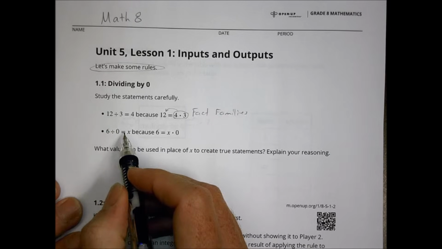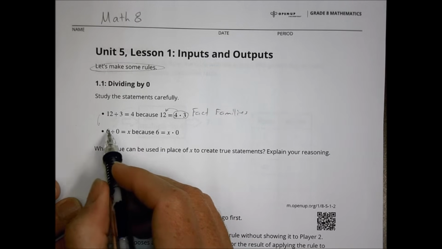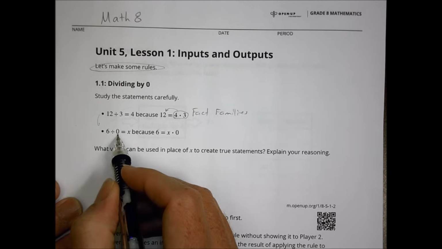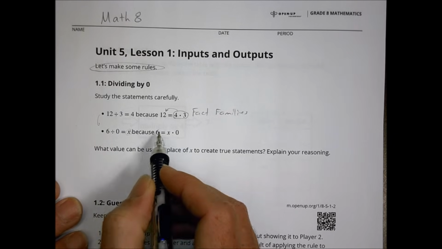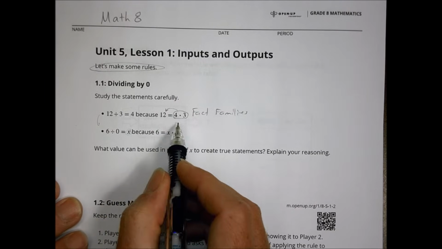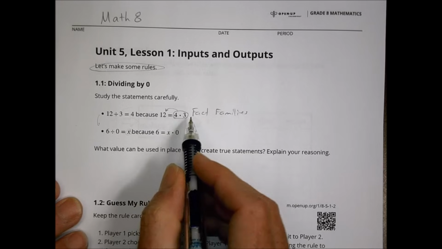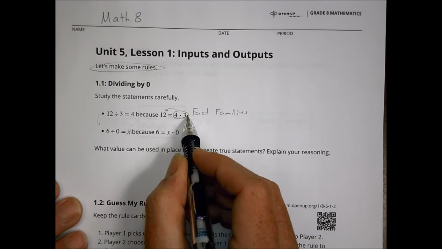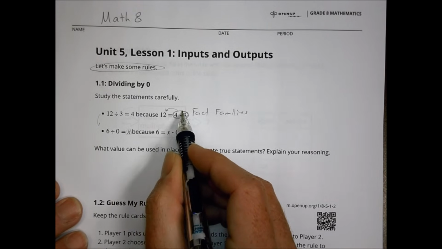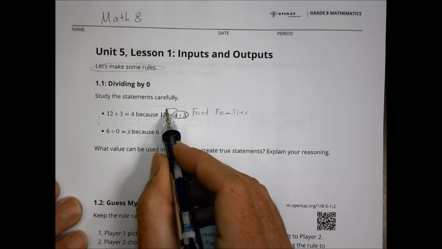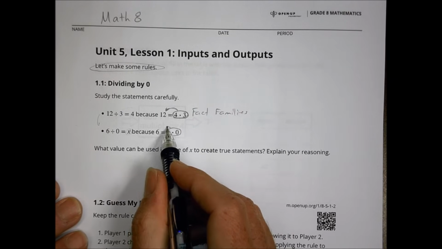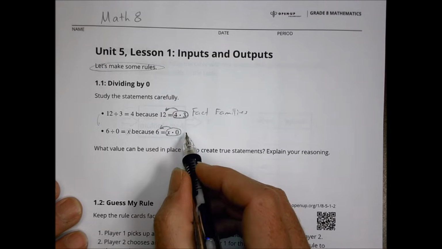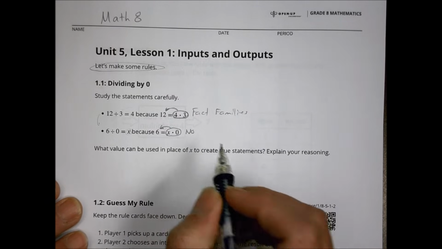And so they move down to this next statement, and it says, well, based upon that then 6 divided by 0 equals x, because 6 equals x times 0. So we're trying to use that same logic here to have this make sense. Well, let's go back here. If 4 times 3 actually works, which it does, it gave us the value of 12. Over here, is there a value of x that you can multiply by 0 to end up with a 6? And the answer to that would be no, there's nothing.